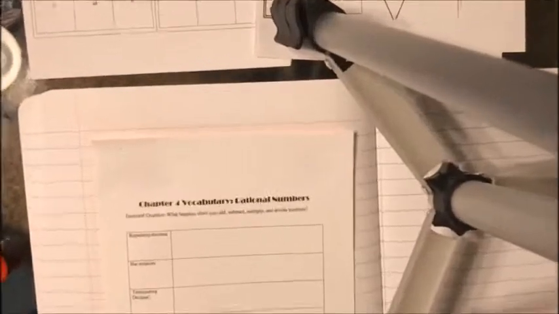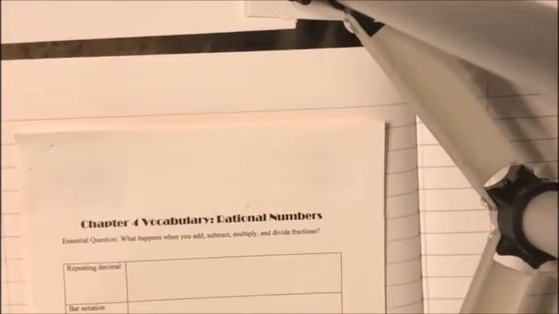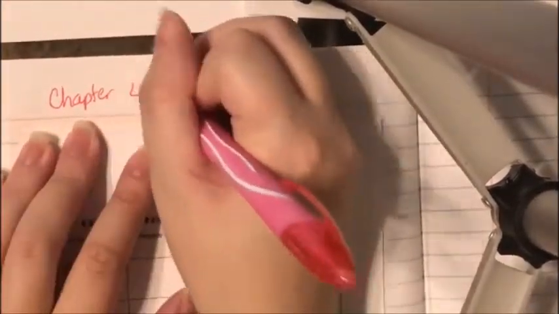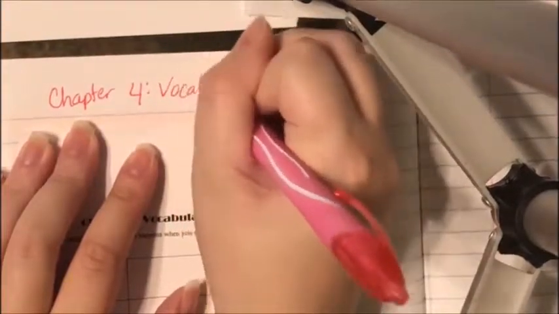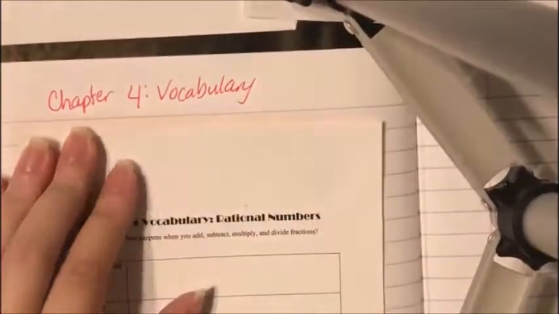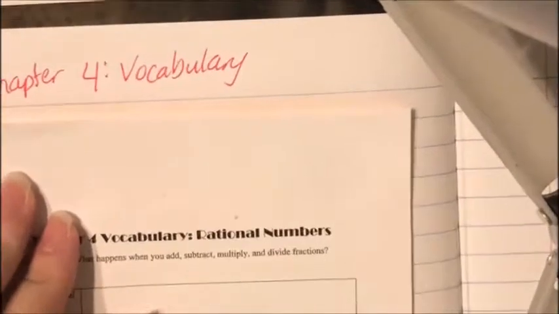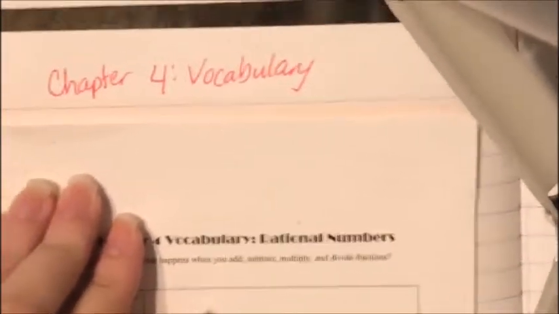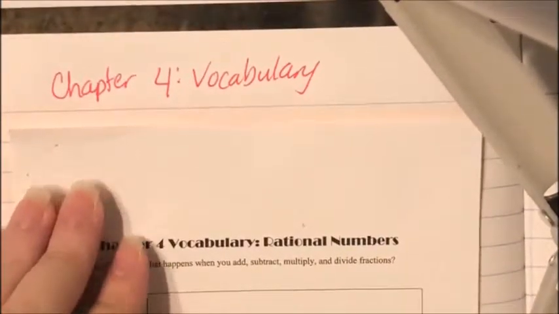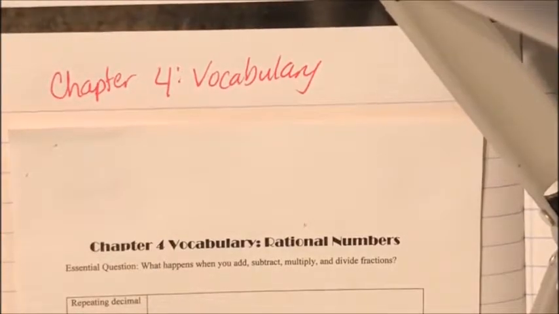At the top of page 64, you're going to write Chapter 4 Vocabulary. Okay. Chapter 4 Vocabulary, that goes on the top of page 64. Okay. You're going to leave page 65 blank.